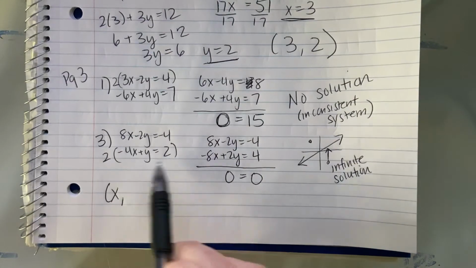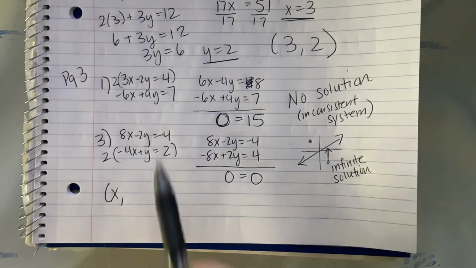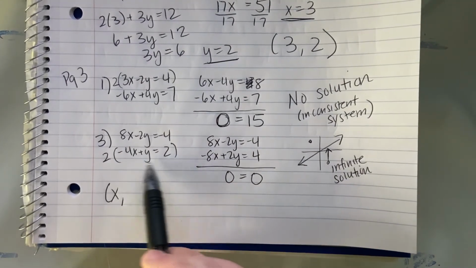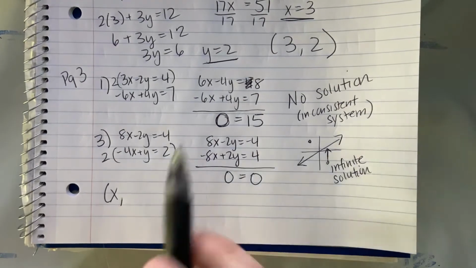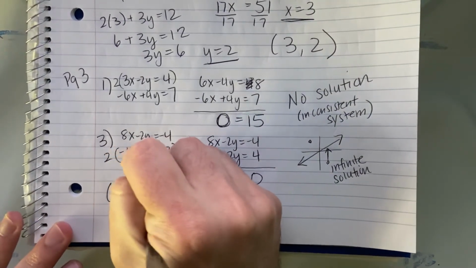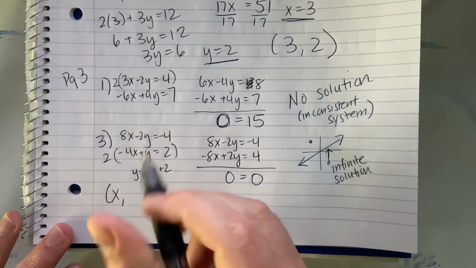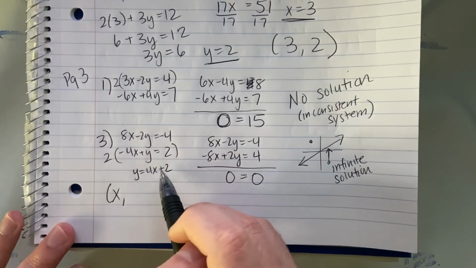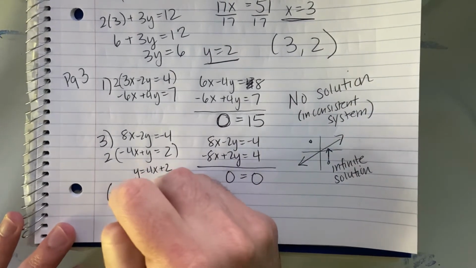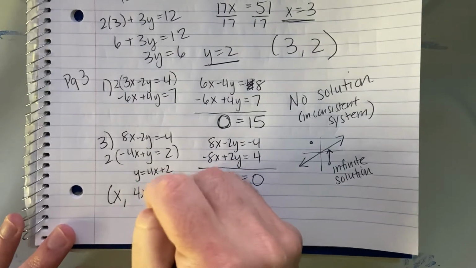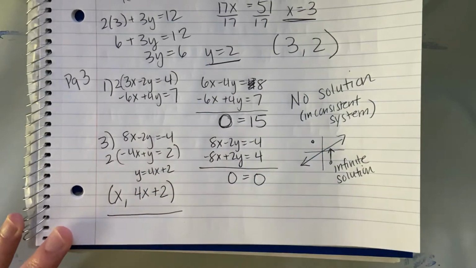So I need to solve an equation for y and see what it's equal to. In this case, the second equation is easy to solve for y. I just add the 4x to the other side. So if x is whatever it's wanting to be, y will adjust to x. So it's got to be whatever x is, 4 times that, plus 2. So this is how you would write your answer.